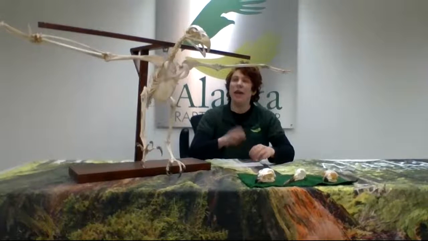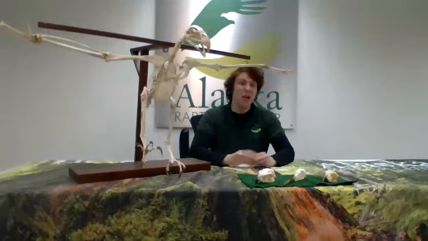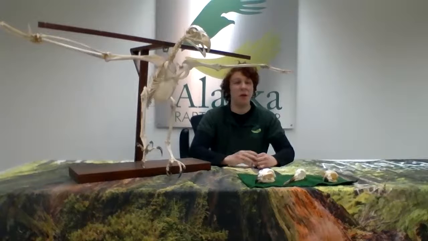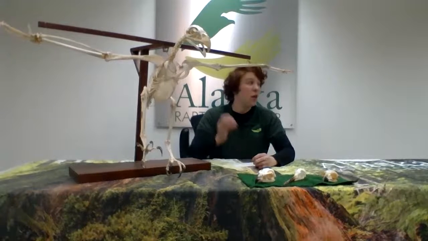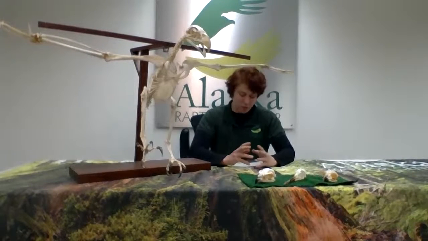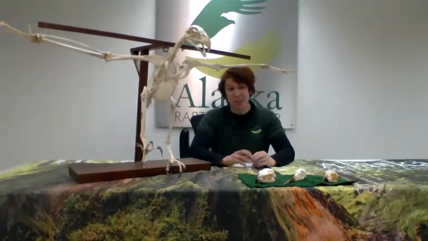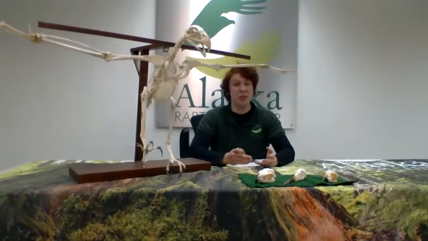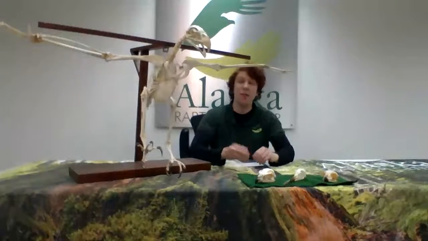Now, when it comes to the adaptations of a bird skeleton, like most other parts of the bird, it is all there to solve the problem of how do I fly? Flying is actually about the most strenuous activity that an animal can do. So when it comes to their skeleton, they need to have a perfect mix between flexibility and strength.